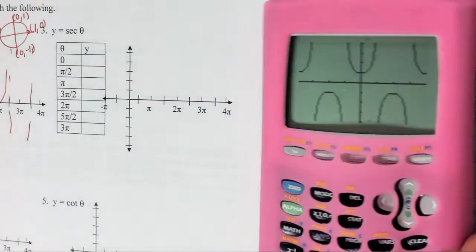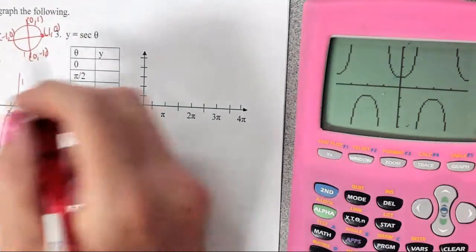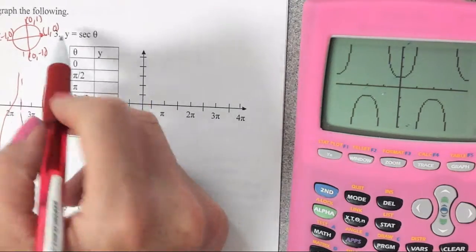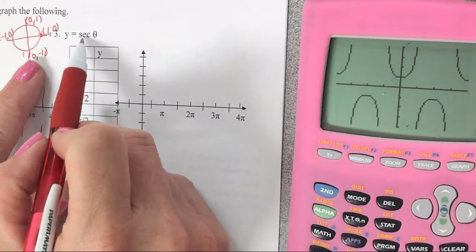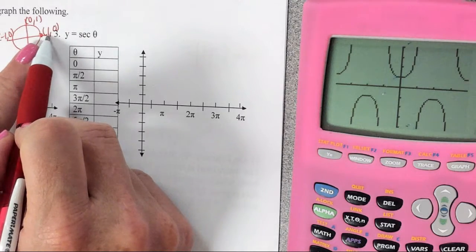It's a bunch of u's. They're not truly parabolas, even though they look like it. Parabolas are only when we have squared. So here's the reason why it's going to look this way. Secant is the reciprocal of cosine. So right here, what's our cosine value?